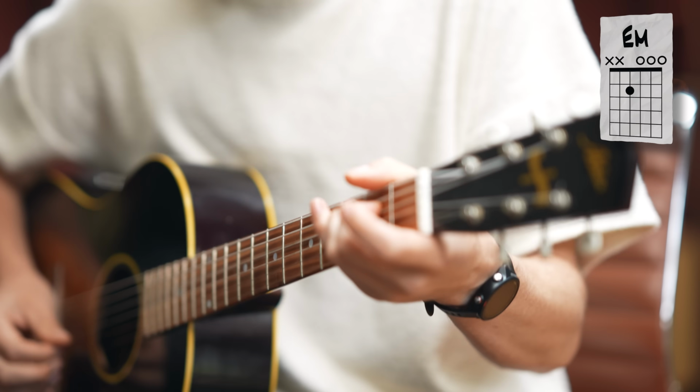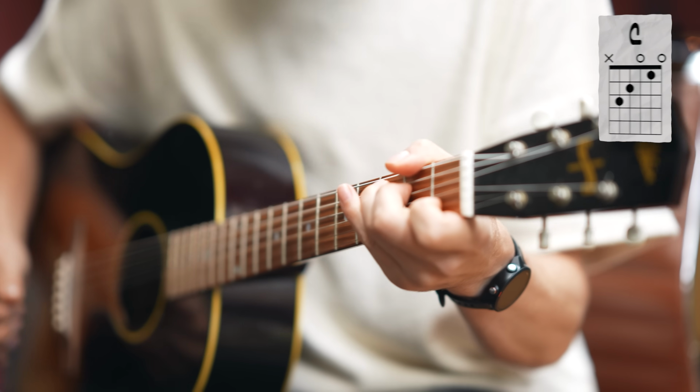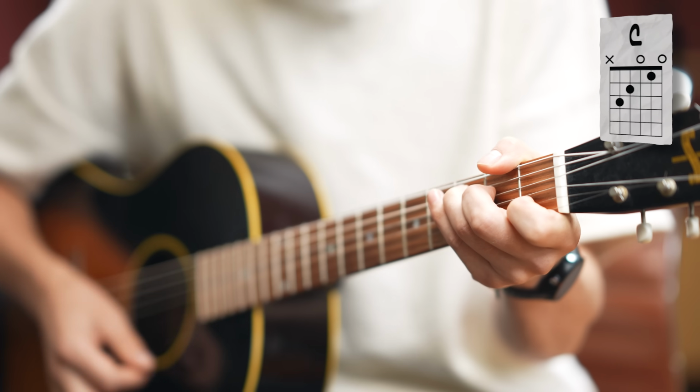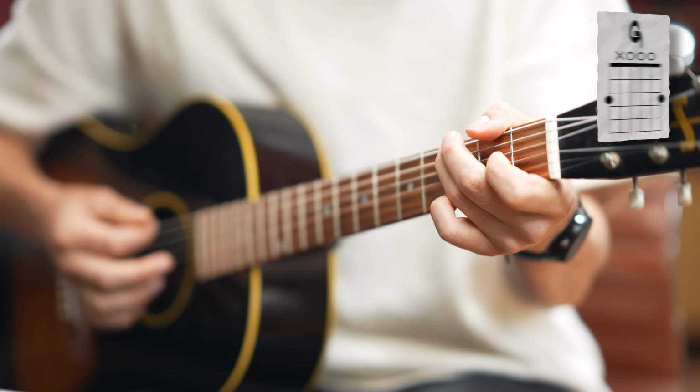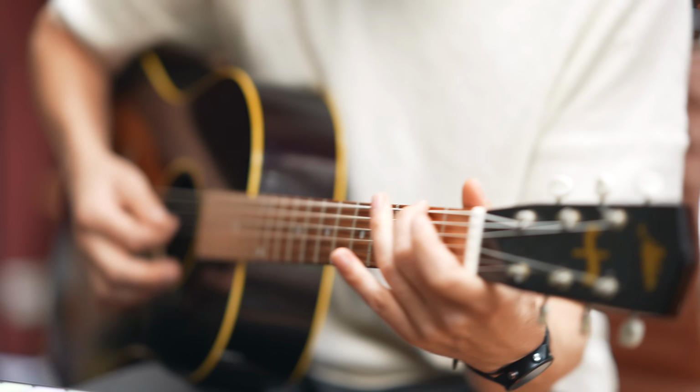Next up, we use the D bass note to transition from E minor to C. And there we have the classic: God looks as though they're here to stay. C, D7, G. The classic 4-5-1 progression where the 5 is played as a dominant 7th chord.